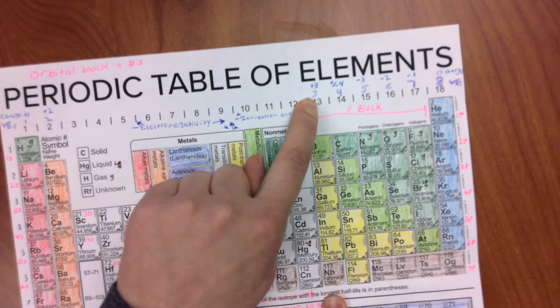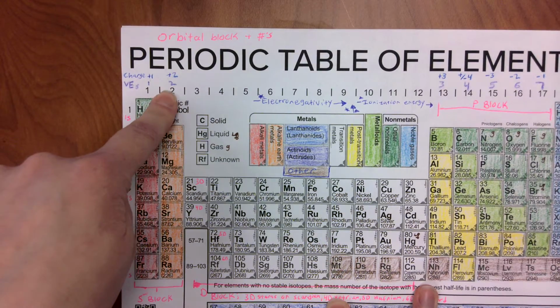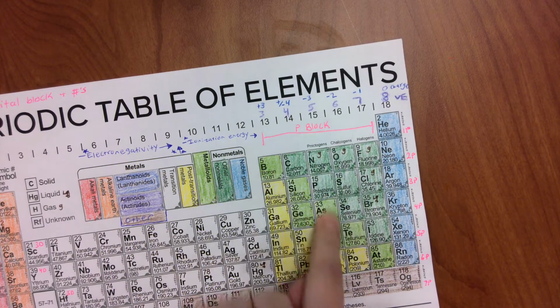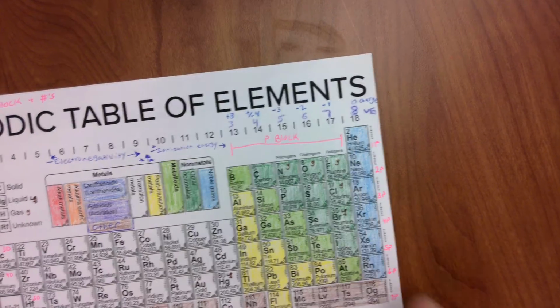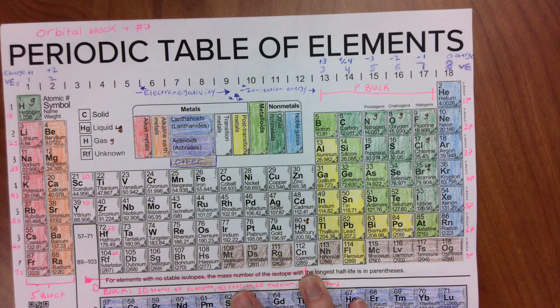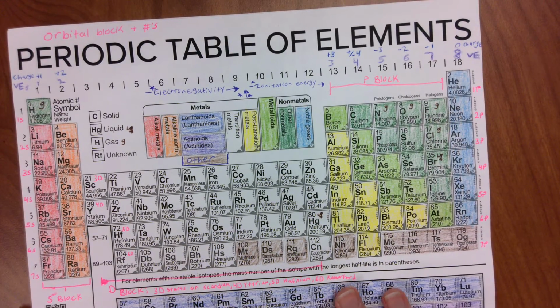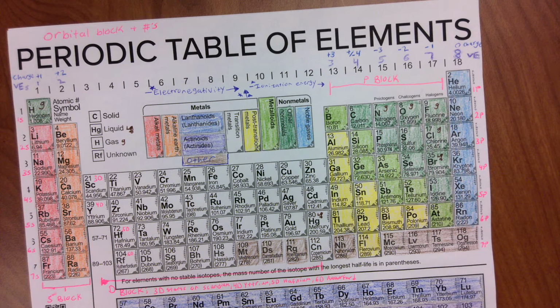This is your valence electron count: 1, 2, 3, 4, 5, 6, 7, and 8. Okay? This helps a lot when you're looking at covalent bonding because you can make your drawings and your Lewis dot structures.